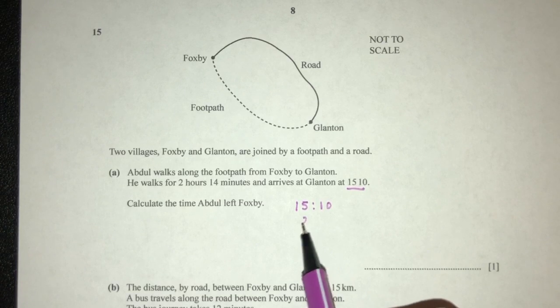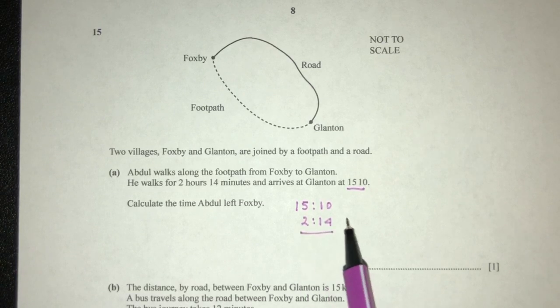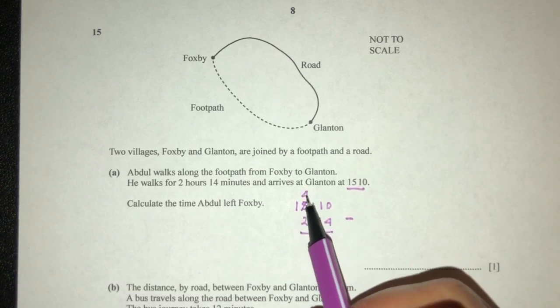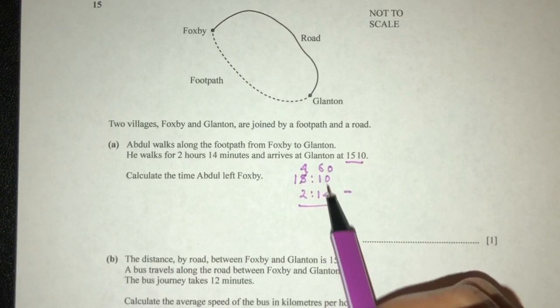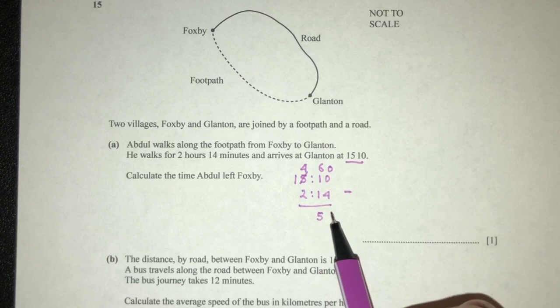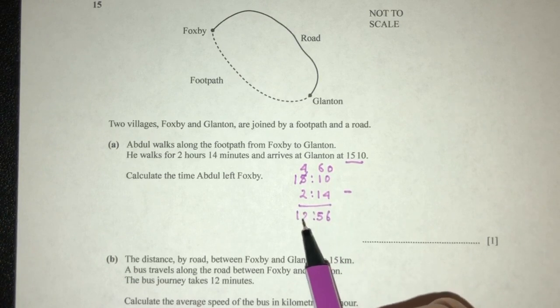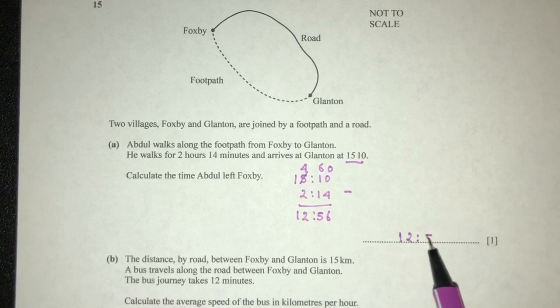We have to minus the time taken, obviously. So here we have 14, and 1 hour is 60 minutes. So that will be 56, and that will be 12. So the time will be 12:56. He would leave Foxby for Glenton.